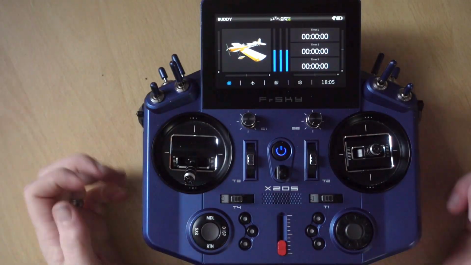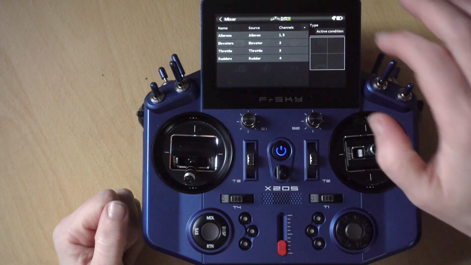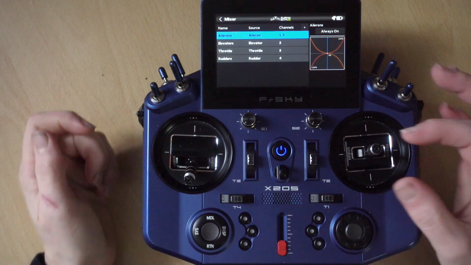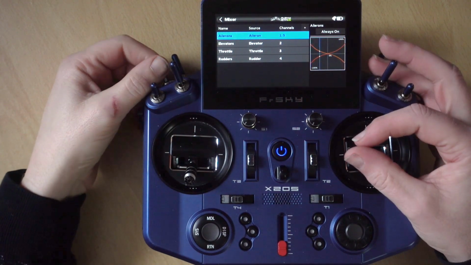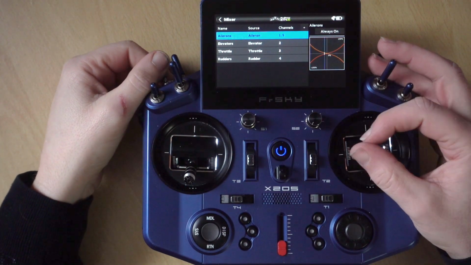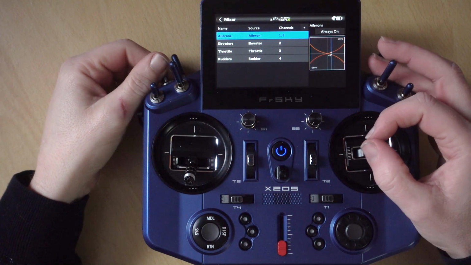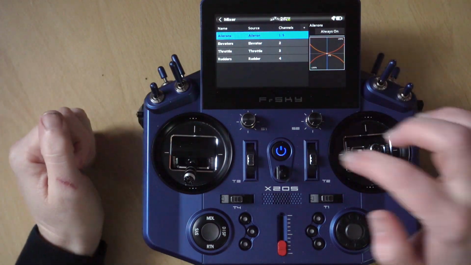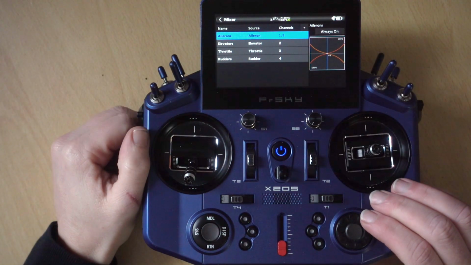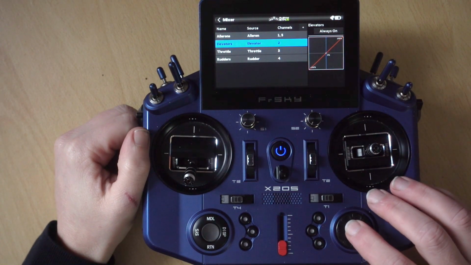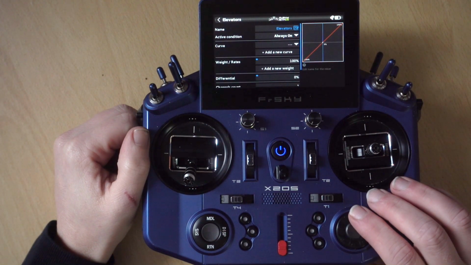Right, so this is the model from the last video, and if I pop into the mixer you can see on our aileron channel we have our 3-position switch with 3 different sets of rates and Expo. Now, what if we wanted to use a pot to control the Expo? Let's pop into the elevator and I'll show you the really simple way of doing this.